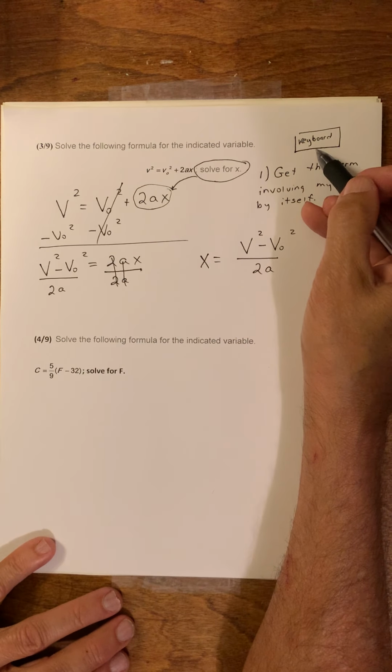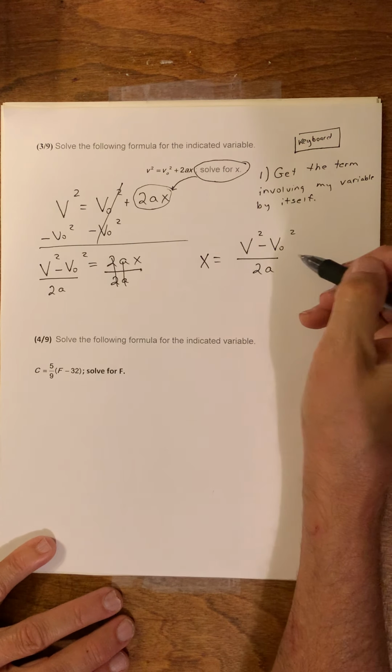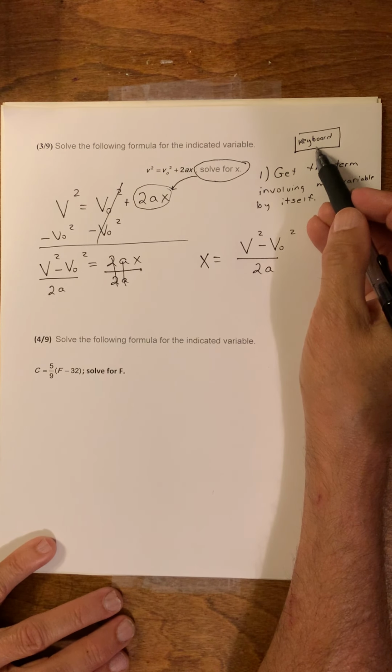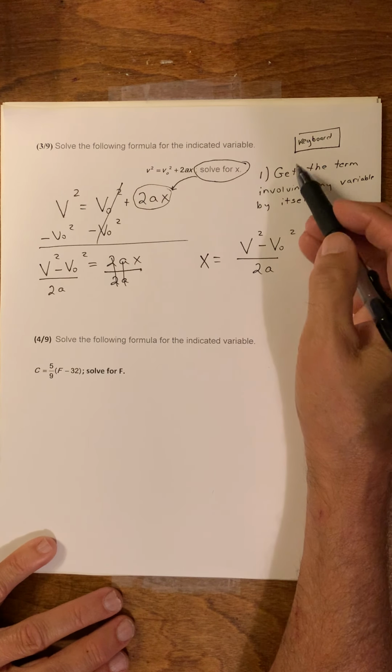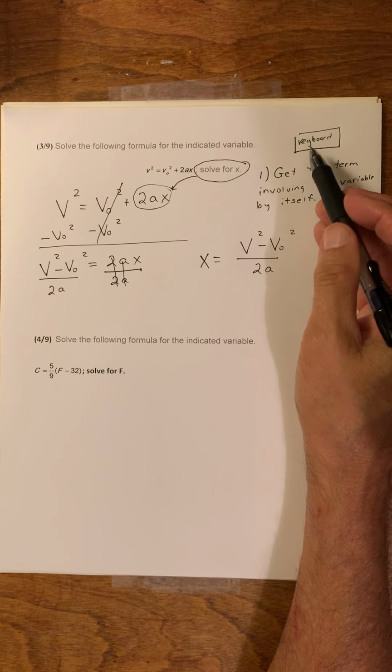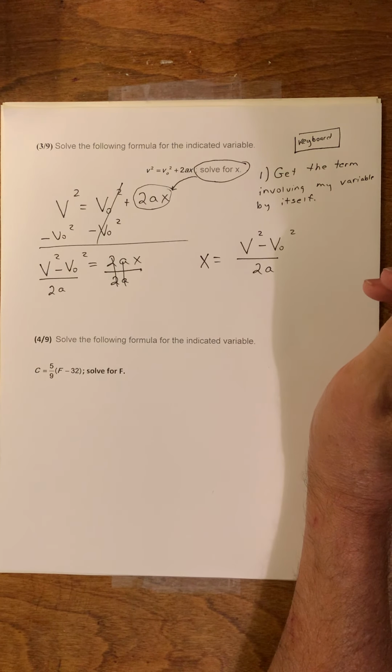So your keyboard will give you options like, hey, create a fraction. Your keyboard will give you options like, hey, put an exponent on it. And so you will choose those options through your keyboard.